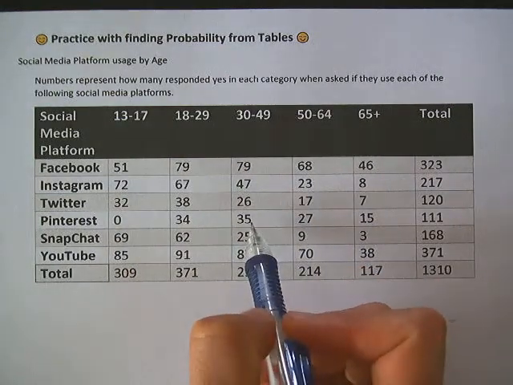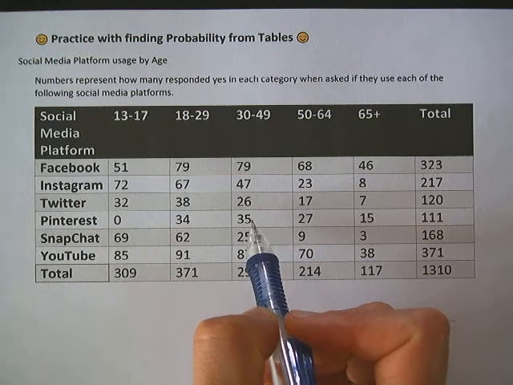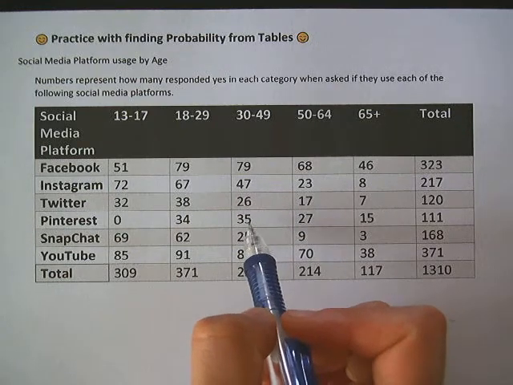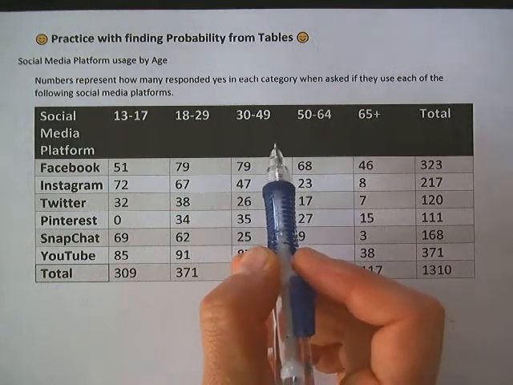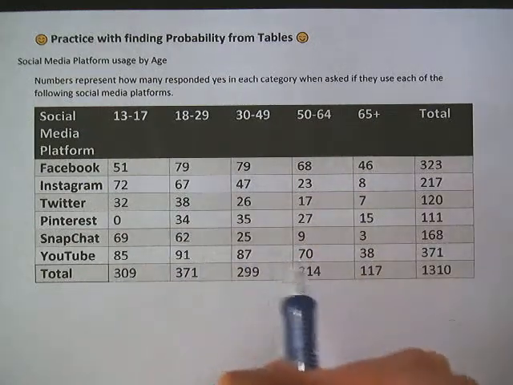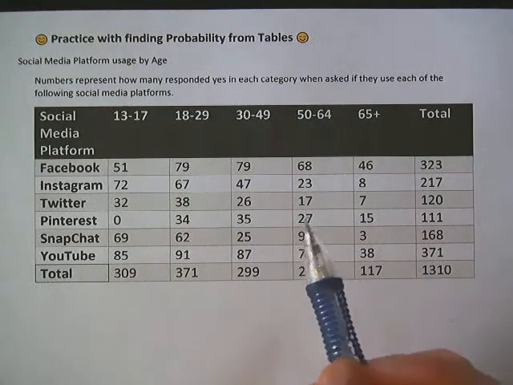There's 35 of the people in this survey. So remember, they only surveyed a select group, but there's 35 people that are in the 30 to 49 age group that use Pinterest. And so hopefully that kind of helps you to read it.